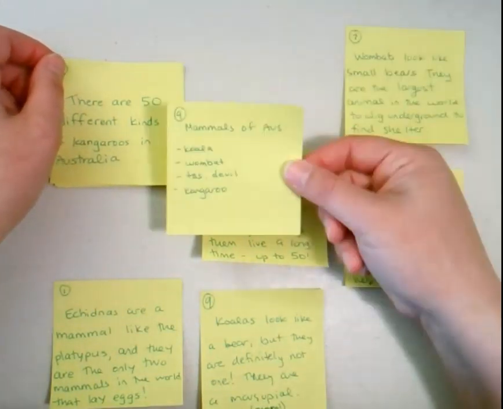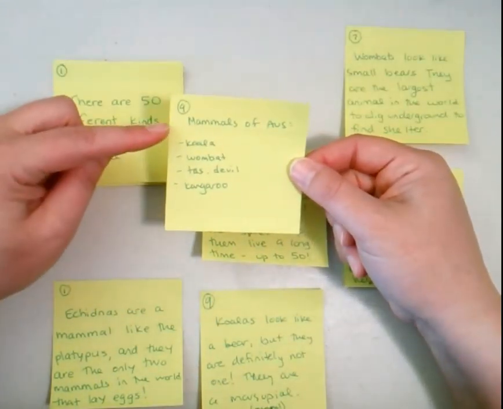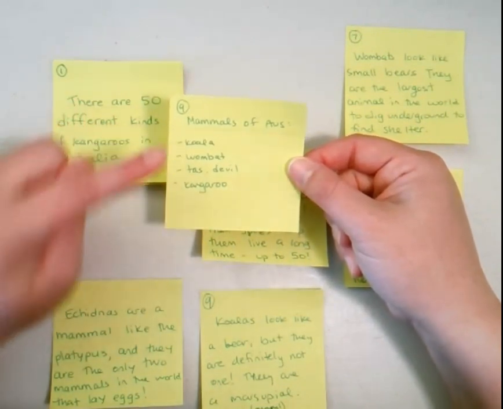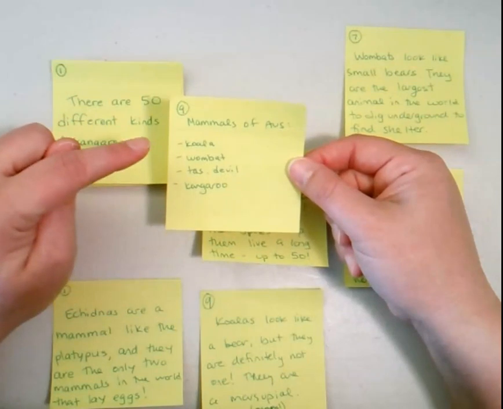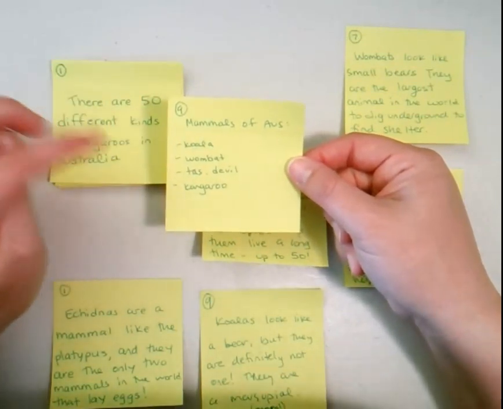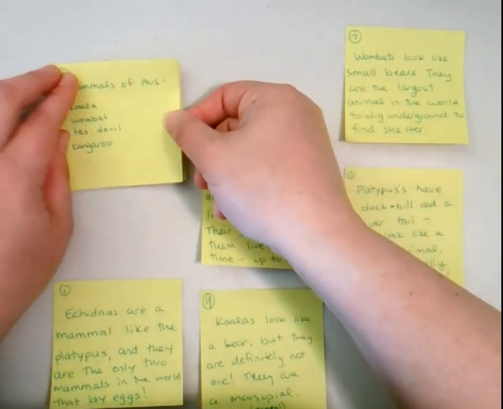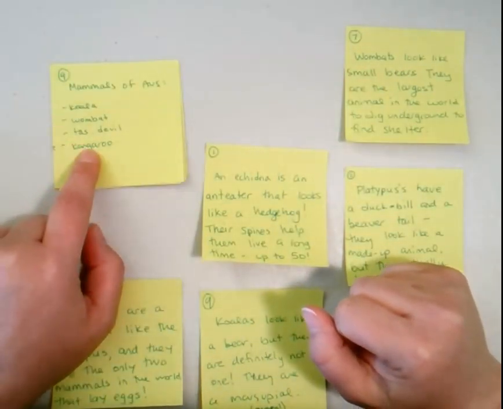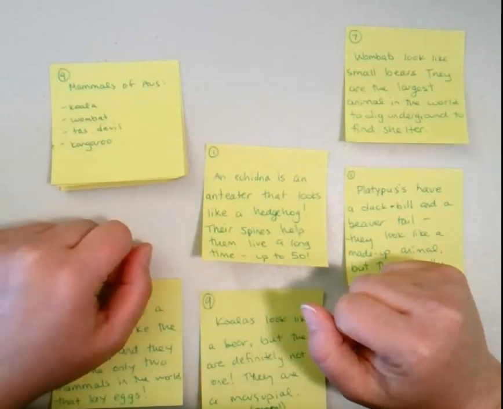Okay, so then I'm going to come over here. Actually, ooh, look at this. I'm already changing my mind. Do you see here how this one just simply tells me the mammals of Australia? This seems to me like the perfect introduction to my paragraph. And you guys, I didn't even plan this. I didn't even sneak that one in there, but I like that. I think that's the perfect introduction. And in fact, if I were to write that, I would just mention the kangaroo first.